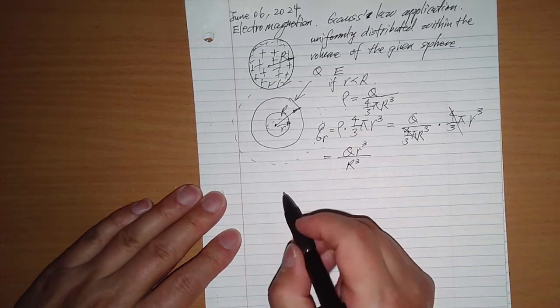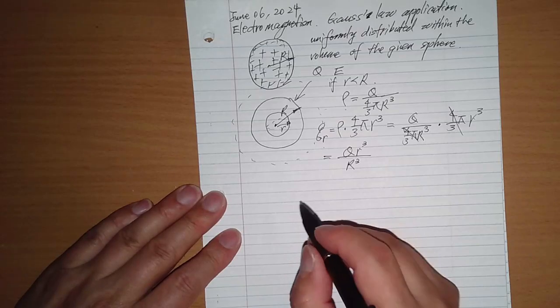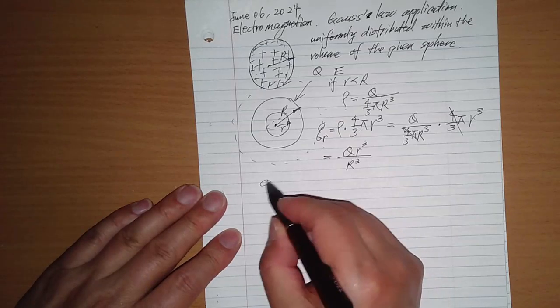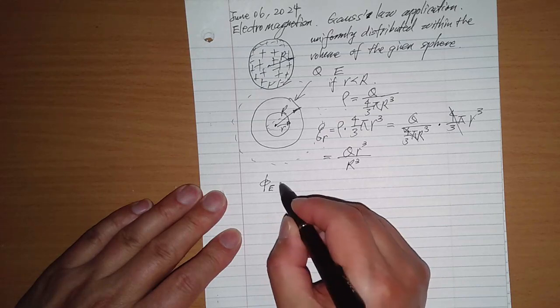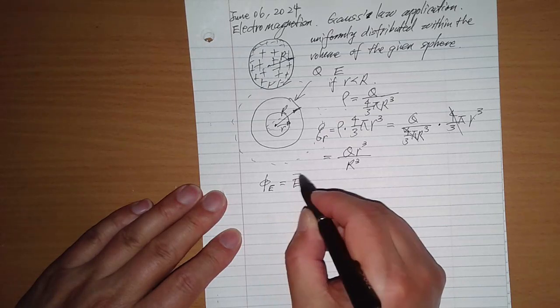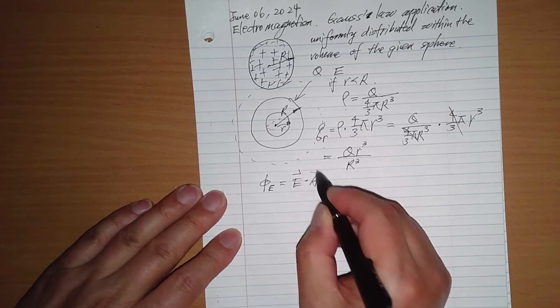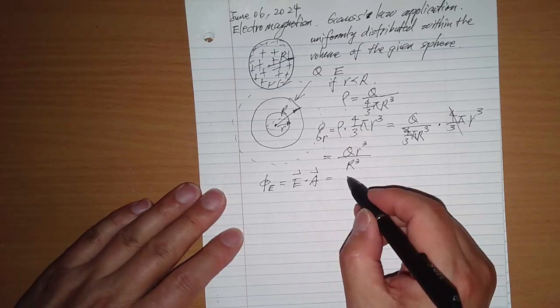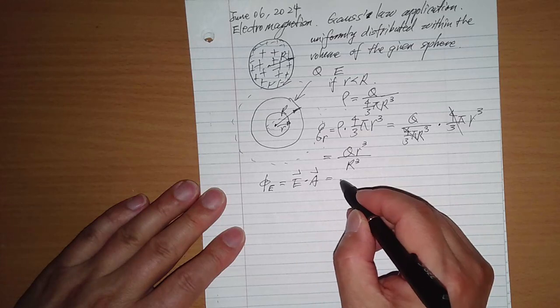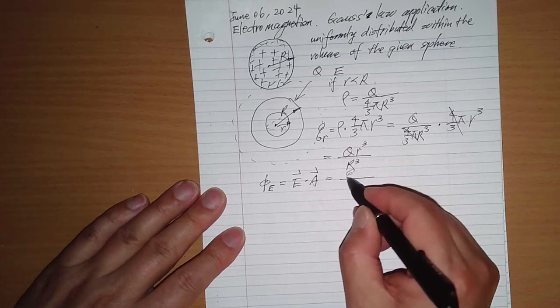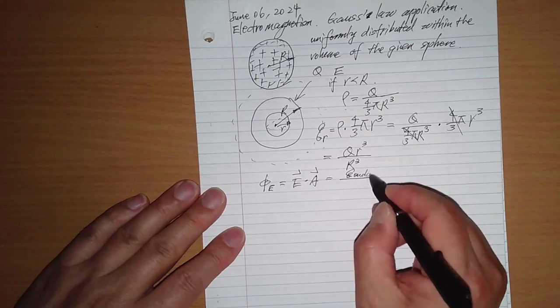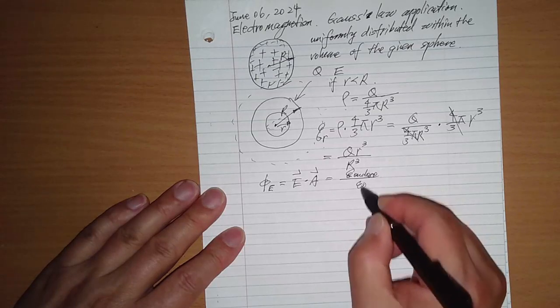Now we have to use Gauss's law. Gauss's law told us the electric flux is equal to E dot A, which is E equal to the Q enclosed over epsilon 0.